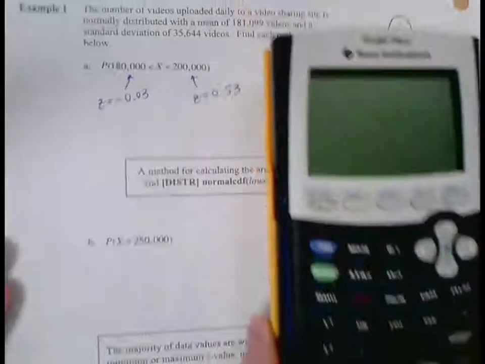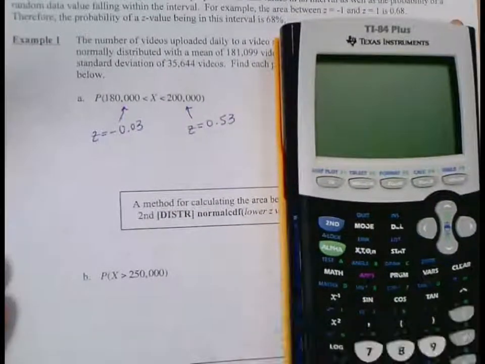So here you want to make sure you have your graphing calculator out and that it does turn on. Make sure it works.